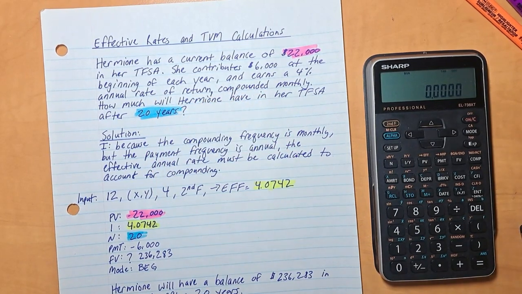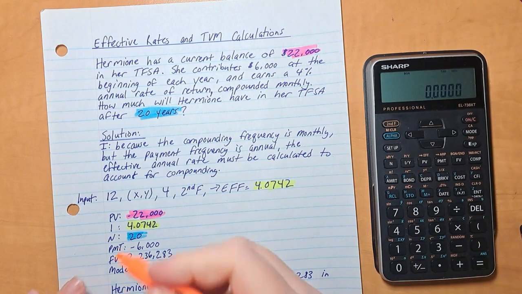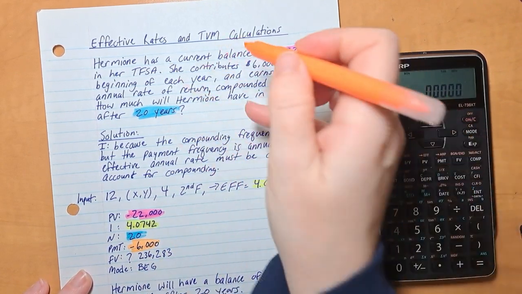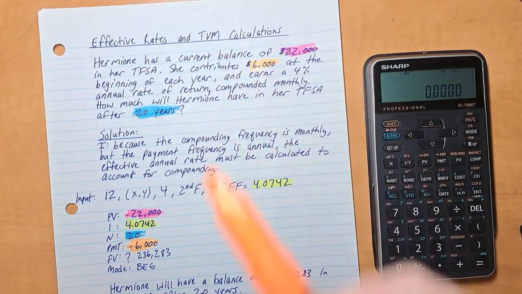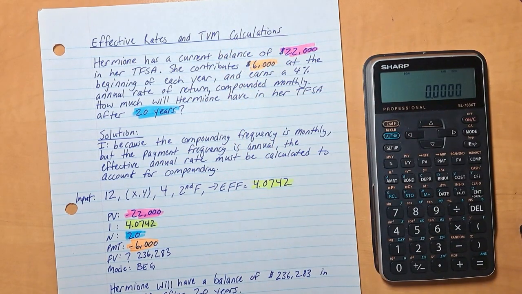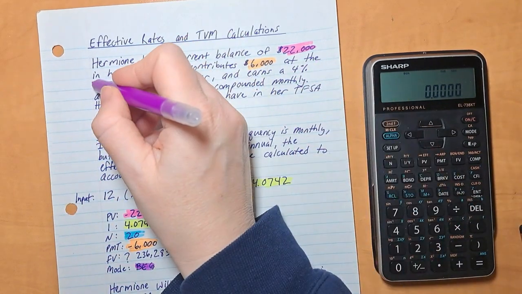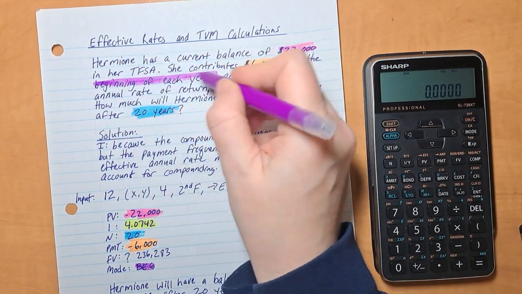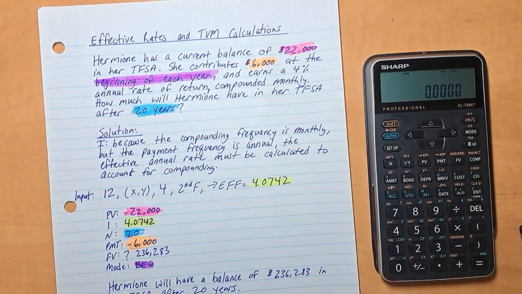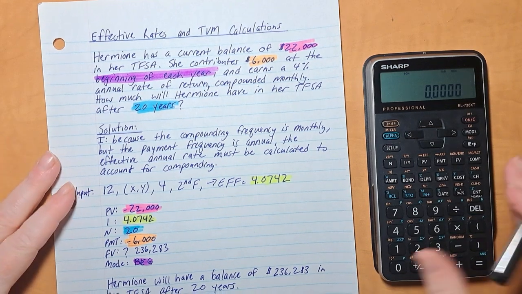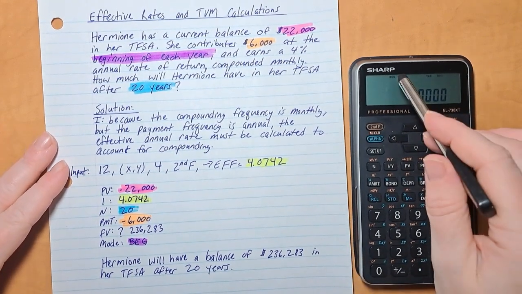And her payment each year is $6,000. And that is at the beginning of each year. So $6,000 at the beginning of the year. So the mode is beginning. All right, so let's calculate this. And we already have our calculator set up to the beginning mode.